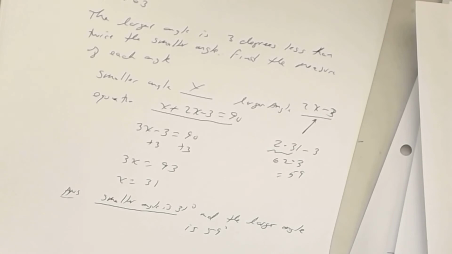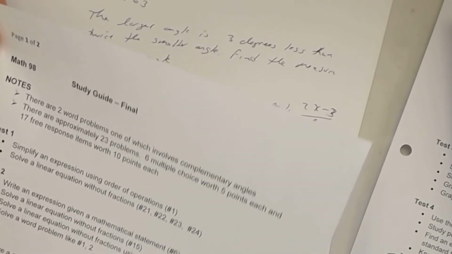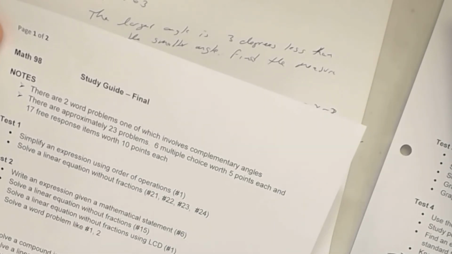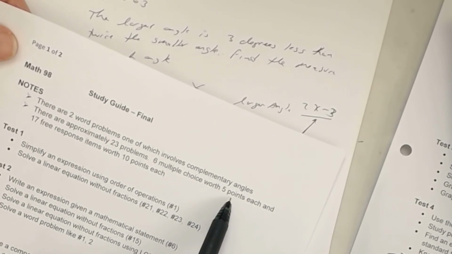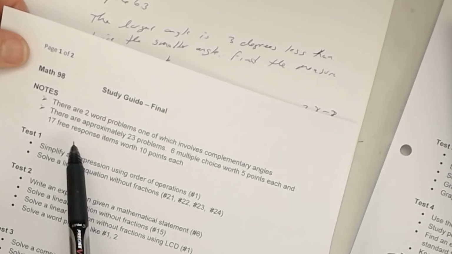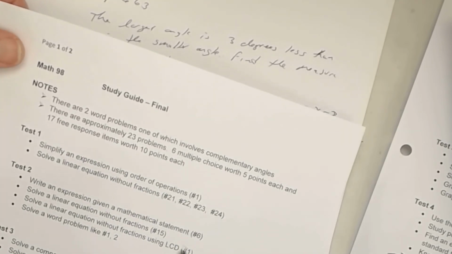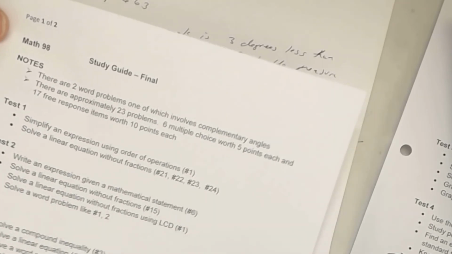All right. So if you look at the study guide, there are 2 word problems. There are about 23 problems altogether. 6 of them are multiple choice, and the multiple choice are 5 points each. And so the other 17 are about 10 points each. So look at test 1, test 2, test 3, test 4.